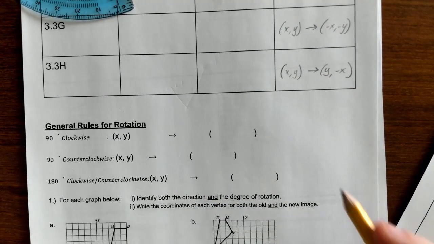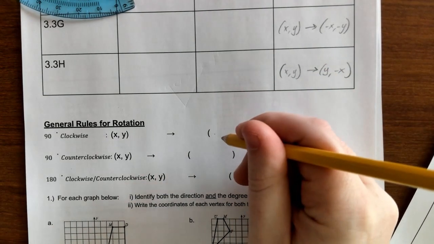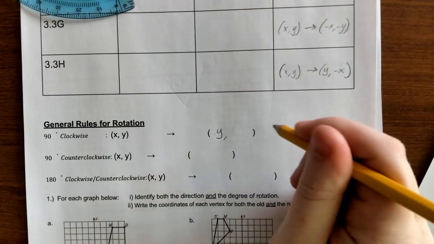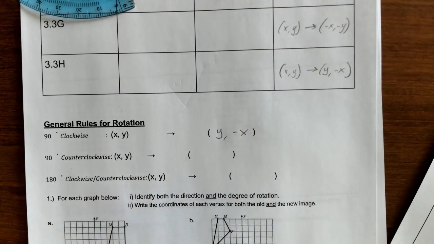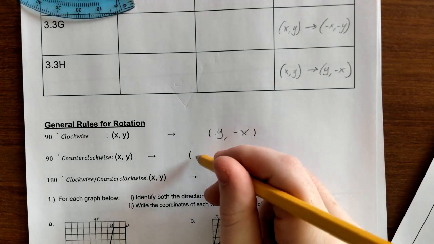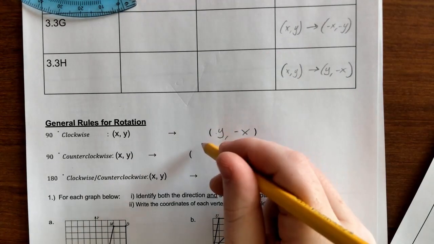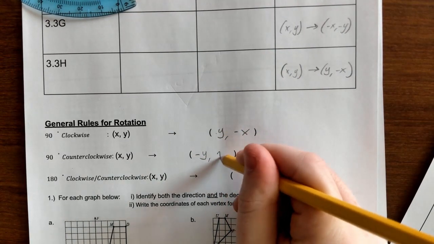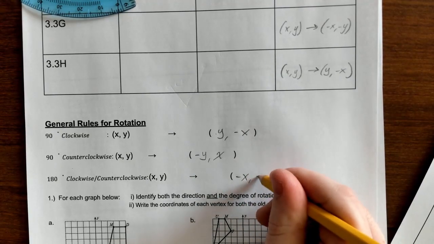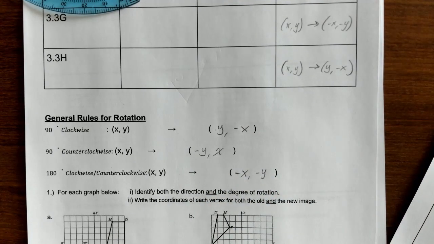So in short, rotating something clockwise gives you the rule y comma negative x. Because remember, we as a default like to rotate things counterclockwise. The rule for counterclockwise is going to be our first rule here, negative y comma x. 180 degrees, you just swap the x and y and make them both negative.